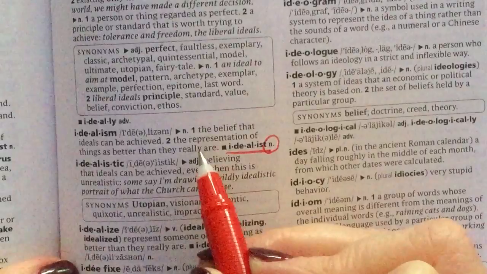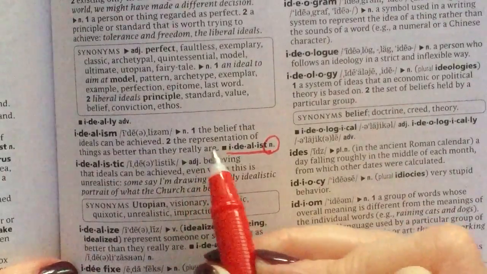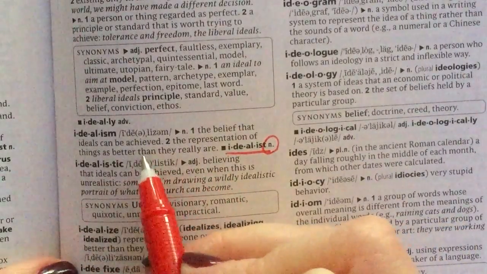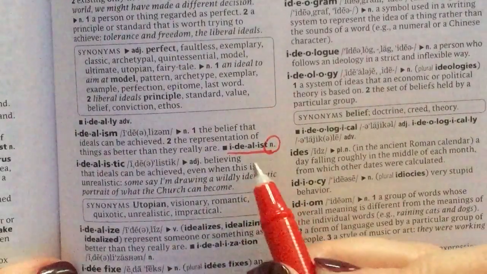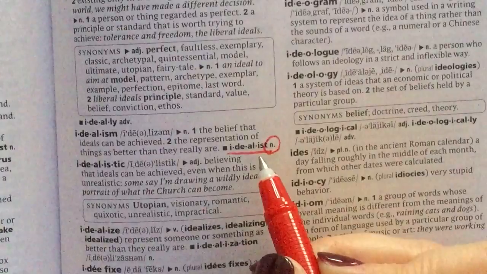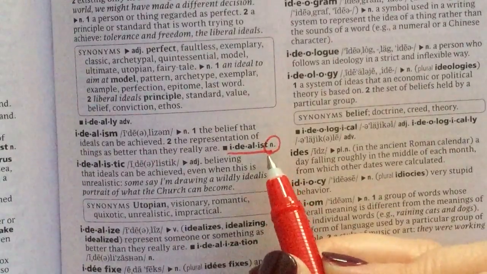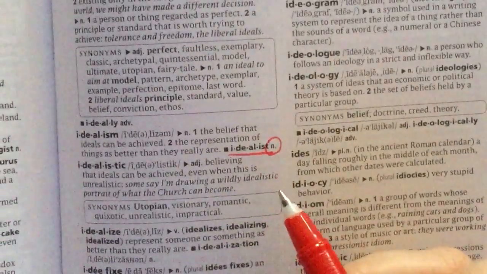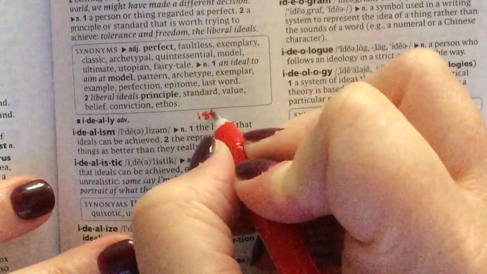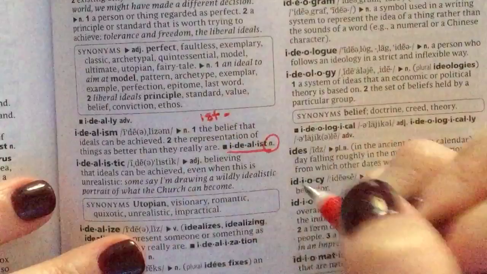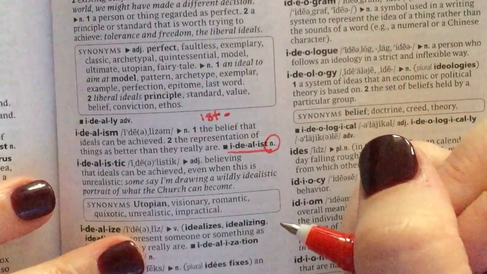So that's telling us our thought process. So this idealist is a noun. So I know if I'm thinking about a person, that's an idealist, because that's going to be our noun. And I know that -ist, that suffix right there, means that it belongs to a person.